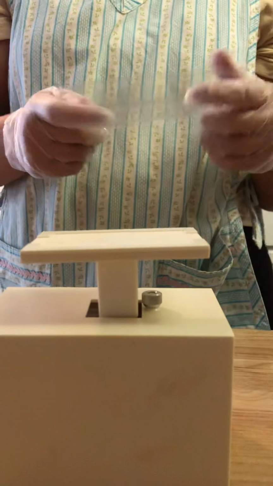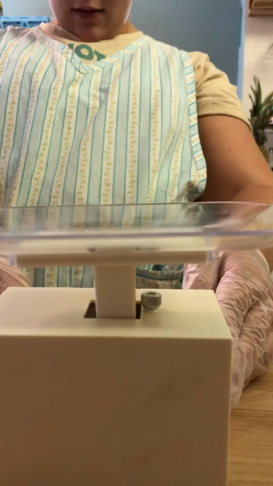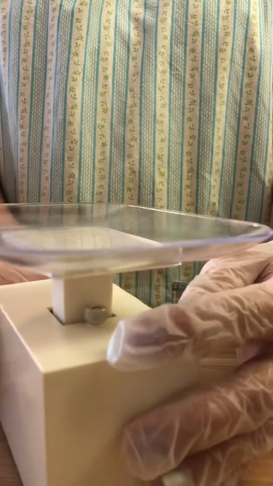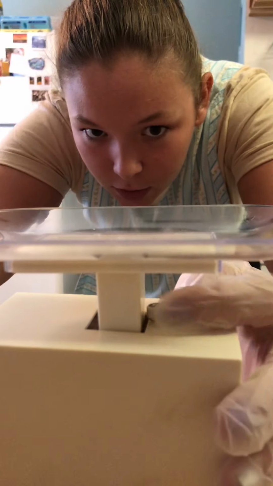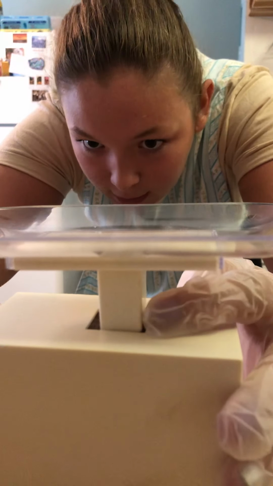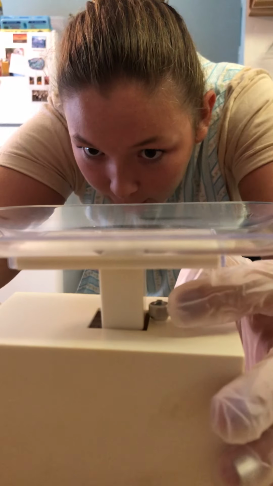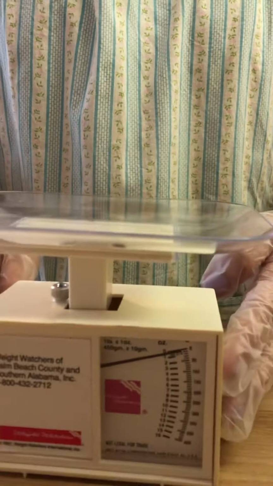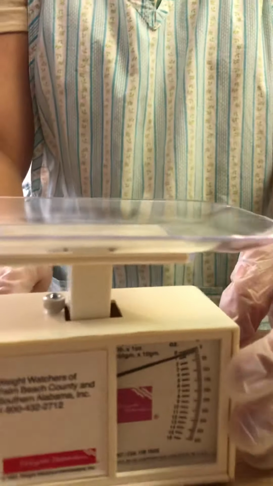Now we're going to take the weigh boat, and since the weigh boat has mass, it is going to come in at about 37.5 grams. Now to tare this, we are going to use this knob, and we are going to rotate it counterclockwise, which would bring our reading back to 0, as you can see.